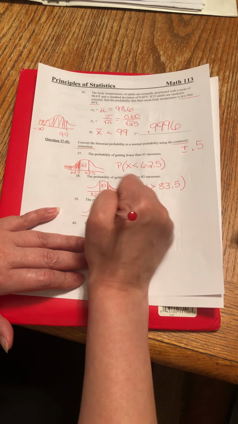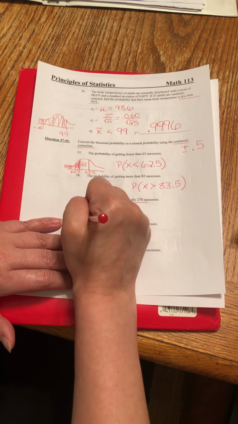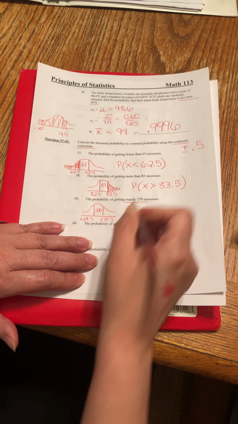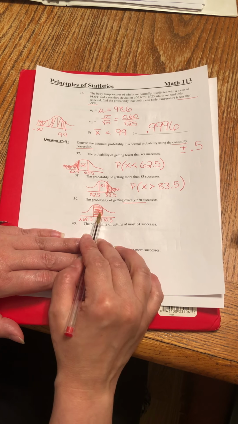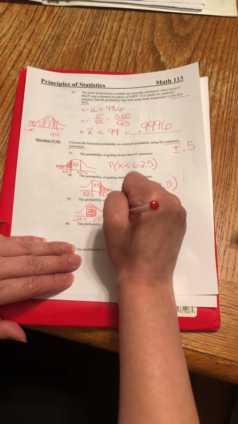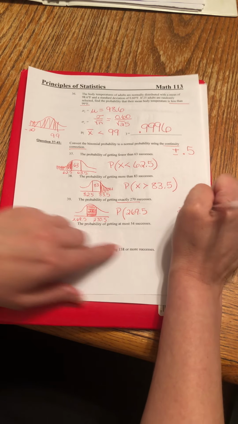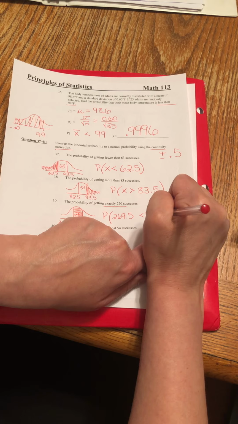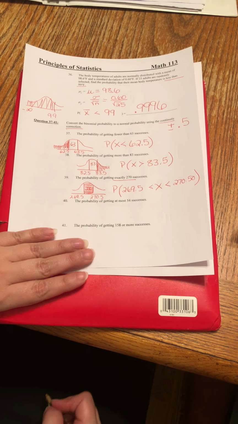Getting exactly 270. So I draw a bell, I put 270 in the middle, I add and subtract 0.5, so that's 269.5, 270.5, and I want exactly 270, so I want the middle of where 270 is, but if you look at the numbers on the bottom, it is shaded between two numbers. So I put 269.5 and 270.5. It's shaded in the middle, so we put X in the middle, and we always use less thans. And there's your answer to 39.